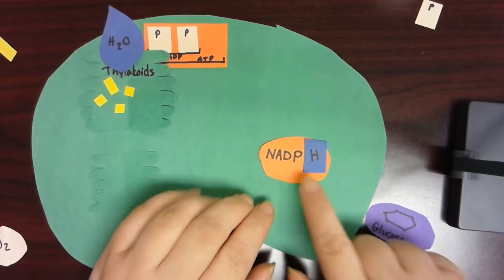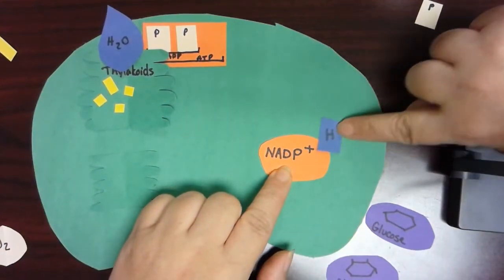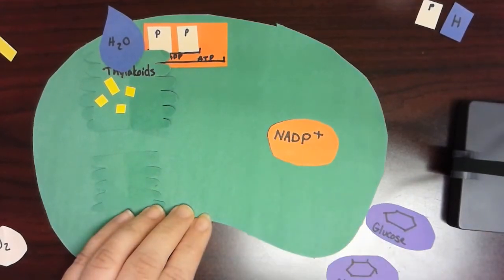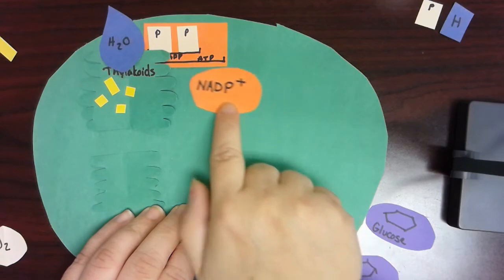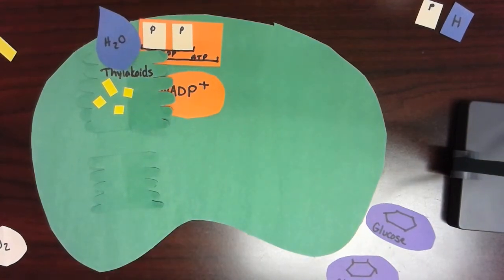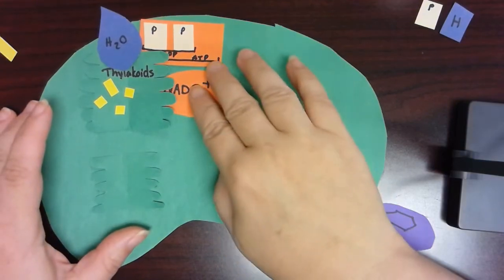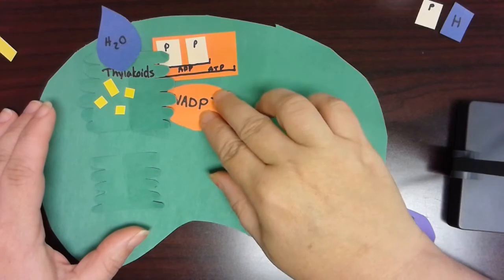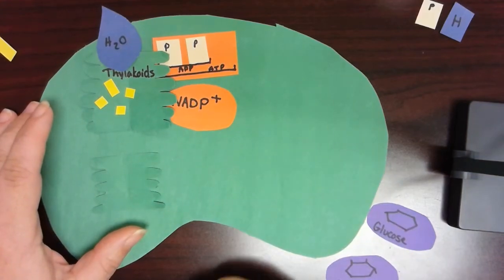NADPH loses its H, and now this molecule is going to go back into the thylakoids to begin the light reactions again. As you can see, this is a cycle, because what's going to happen when ADP and NADP plus enter in the thylakoids?